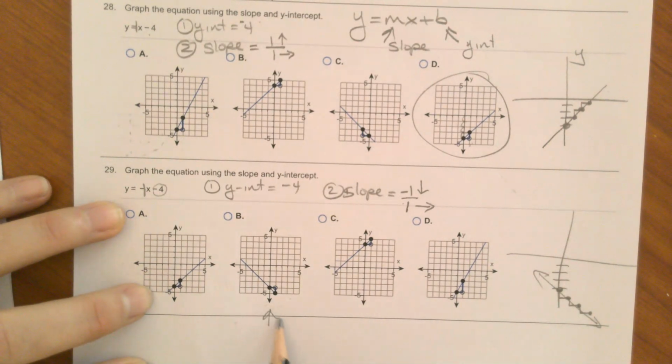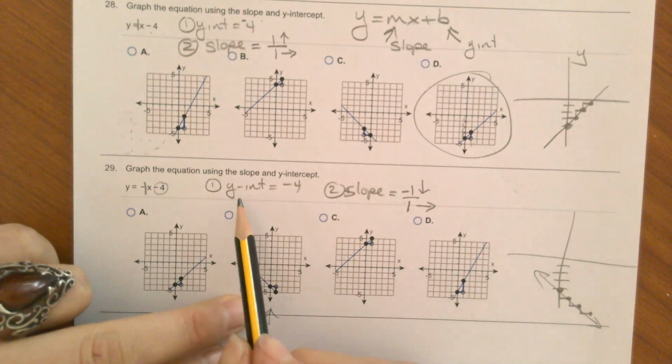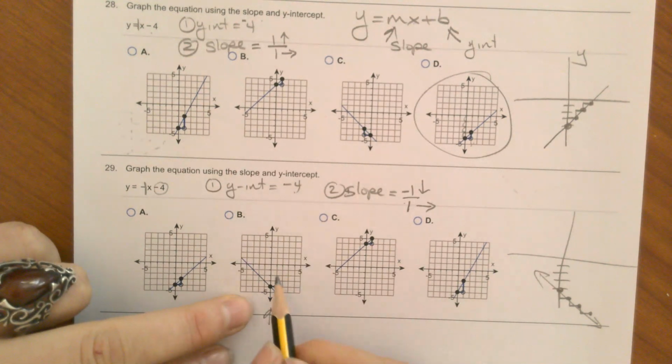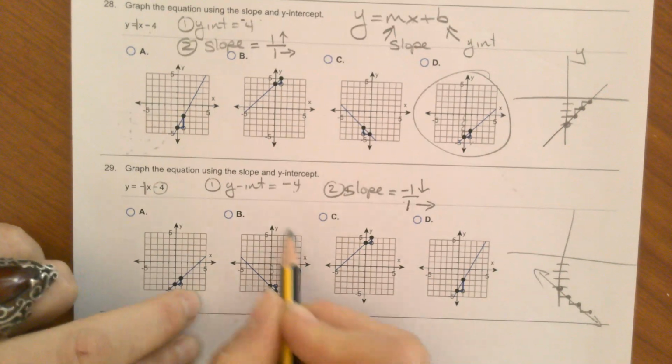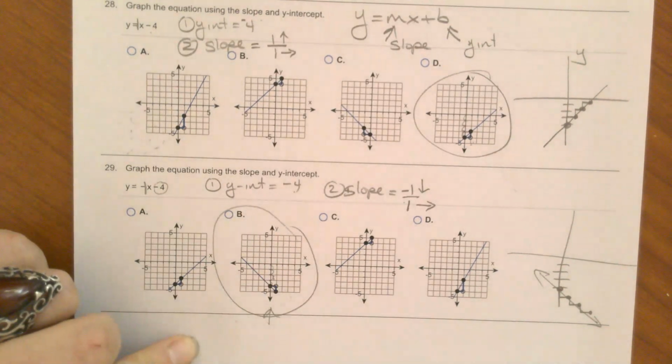Looks like this one. Let's check. So we put a point at 1, 2, 3, 4, negative 4, and then I go down 1, right 1. Yep, so this one. Okay, let's look at the next one.